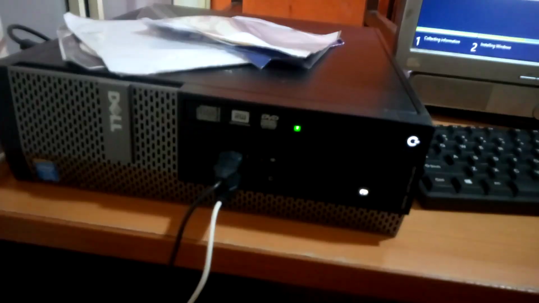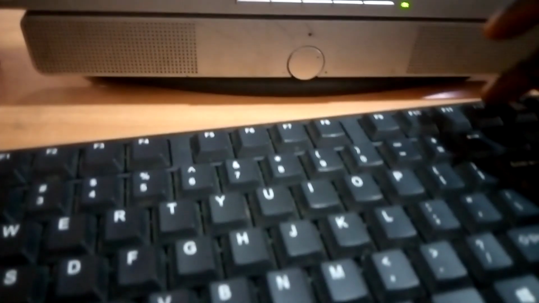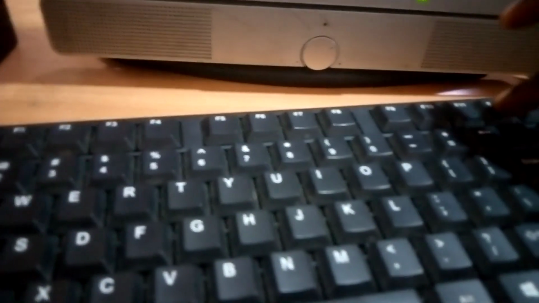How can you do that? When you shut down your laptop or desktop, this is a Dell desktop. You will press F2, or you press F12. This one is going to take us to the boot menu.